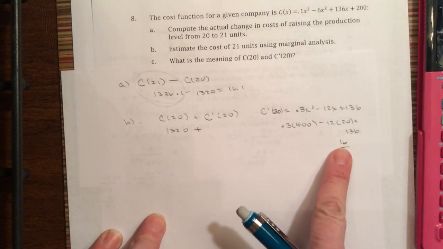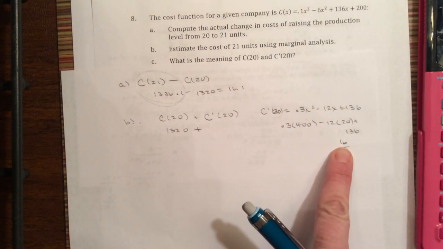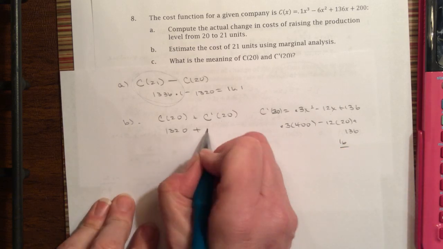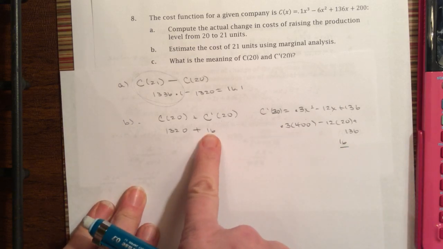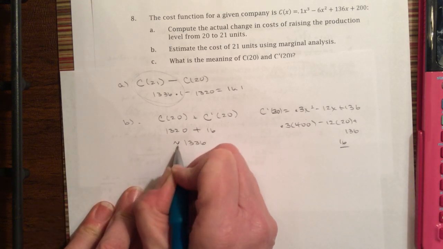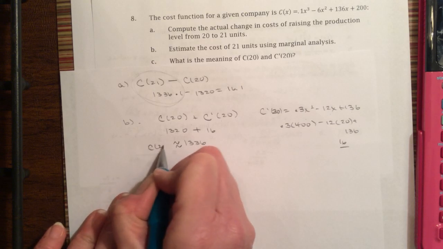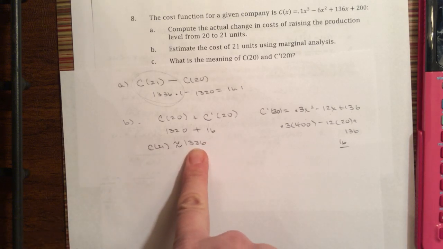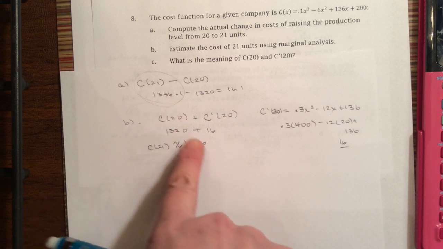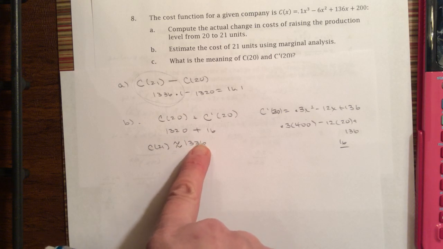C prime of 20 being 16 is saying that if I decide to make one more unit, it's going to cost me $16 more. And that means that if I add the 16 onto what I've already paid, my estimate of what it's going to cost to make 21 units is $1,336. Actually, it was 10 cents more. So my estimate is pretty close.